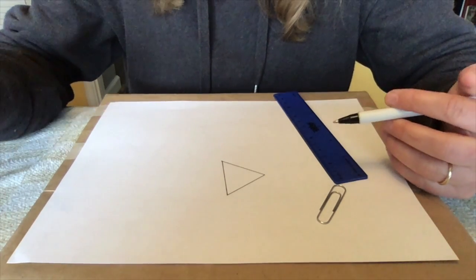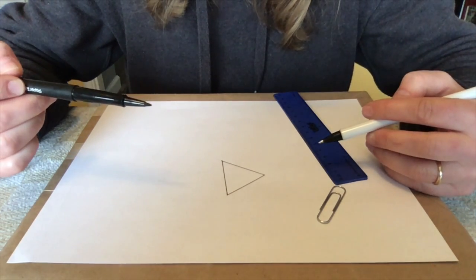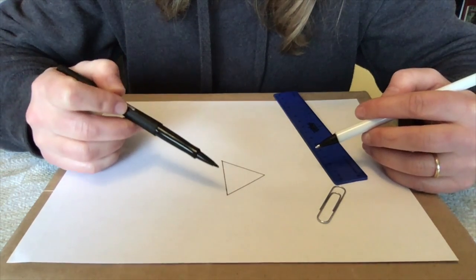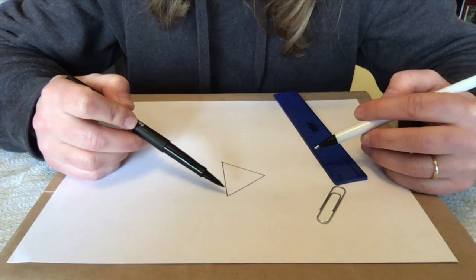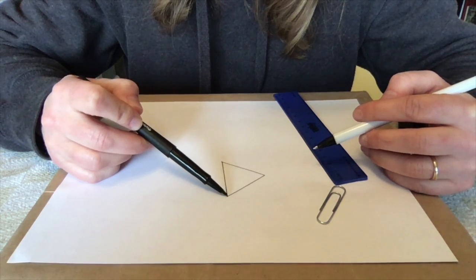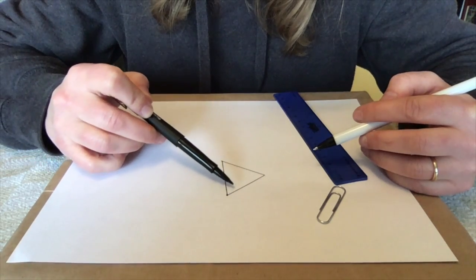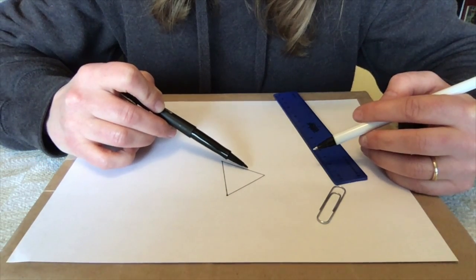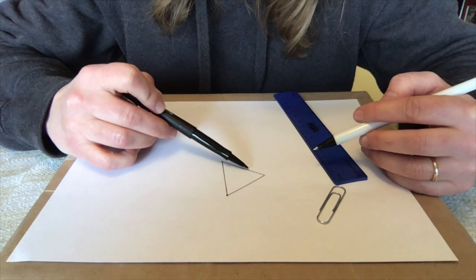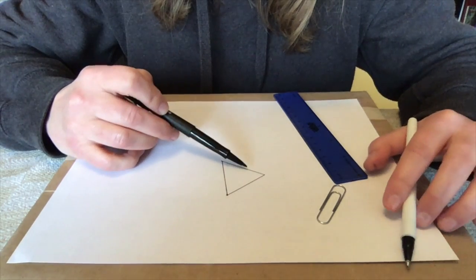The orthocenter is a point of concurrency of altitudes. So we need to find the altitude of each side. An altitude goes from the vertex through the circle to the opposite side, and it makes a right angle with the opposite side. So we need to drop a perpendicular.